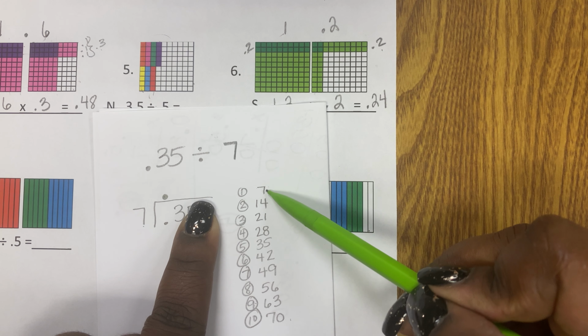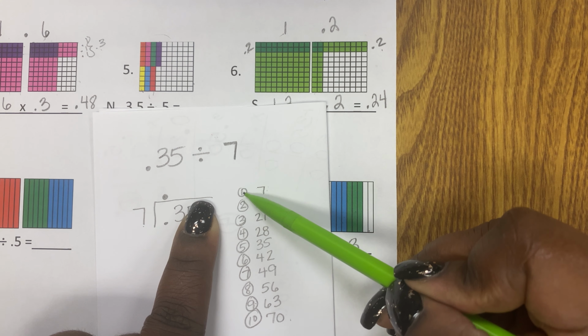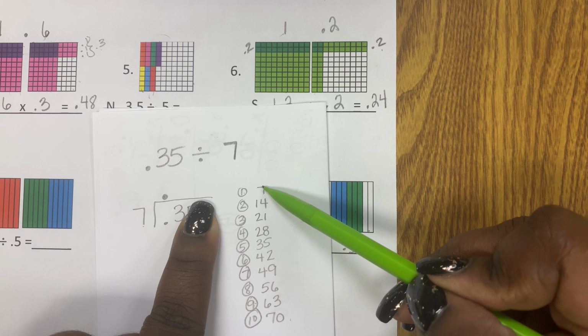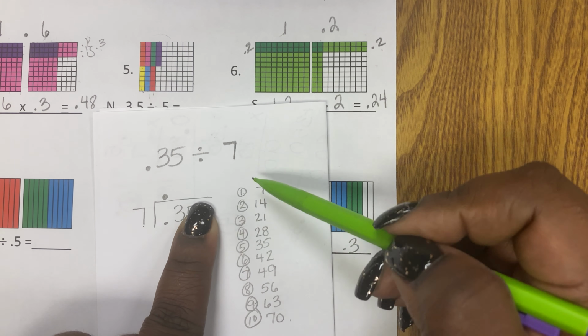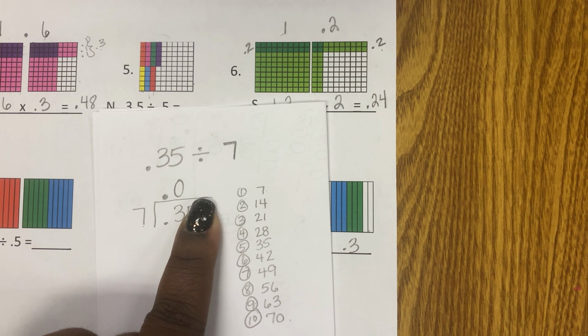I know, because the smallest I can go is 7, and that will give me the ability to have 1 in each group. So I'm going to go as far as I look for 3. That does not work. When it doesn't work, you must show that it doesn't work. If I had 3/10 and I wanted to put it in 7 groups, it wouldn't work. I would have 0 in each group.